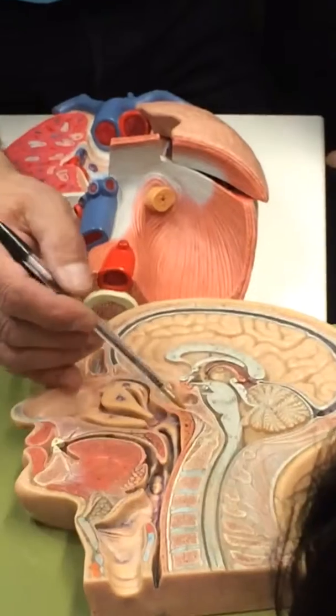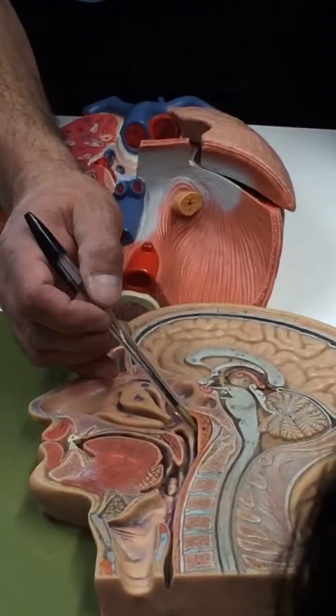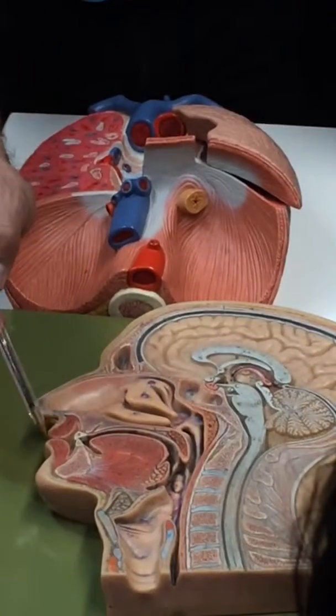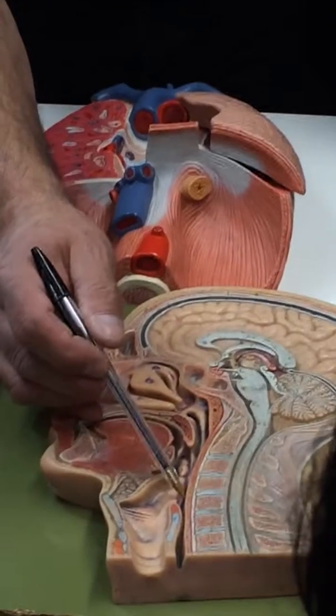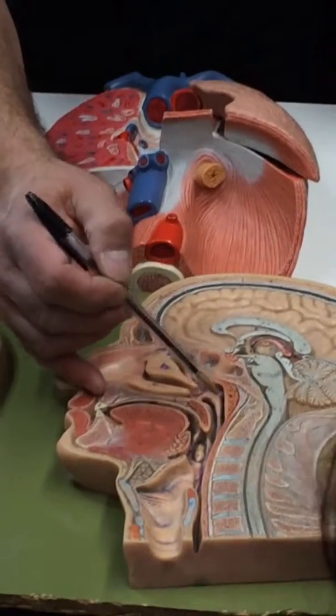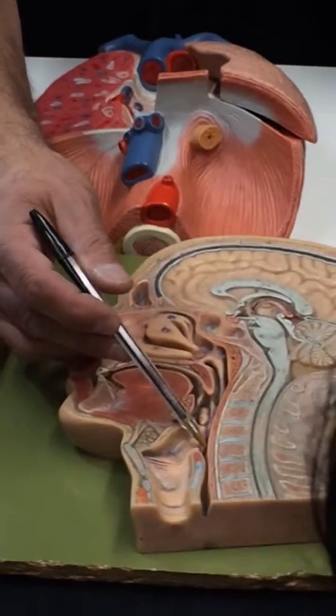The back of the throat is called the pharynx. It has three parts that come all the way to the back. From the opening of the nose to the nasopharynx. From the opening of the mouth to the back of the mouth is the oropharynx, and to the larynx is the hypopharynx. Nasopharynx, oropharynx, hypopharynx, also known as the laryngopharynx.